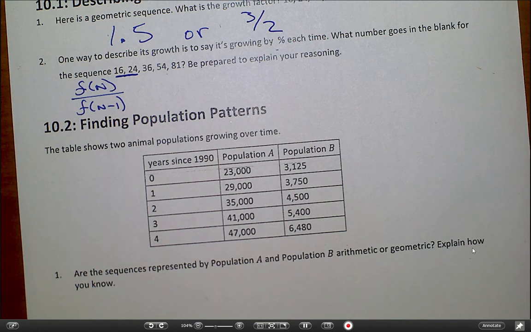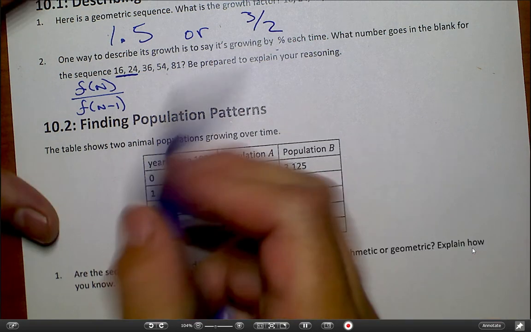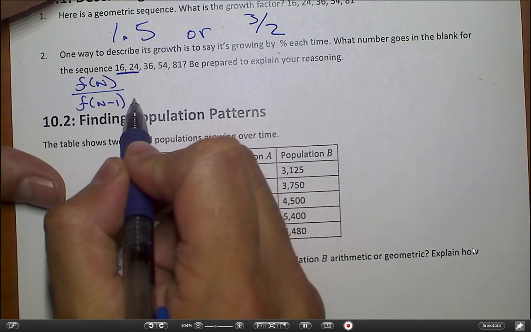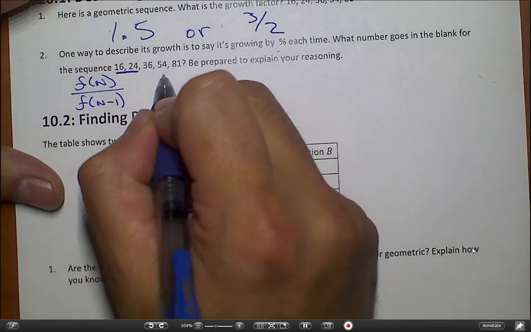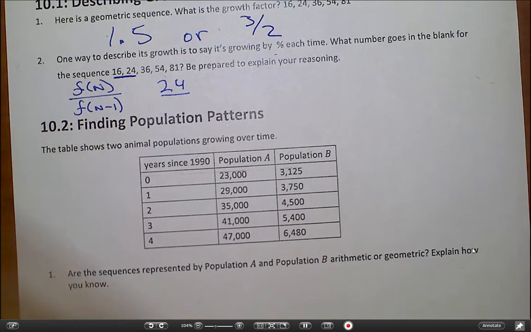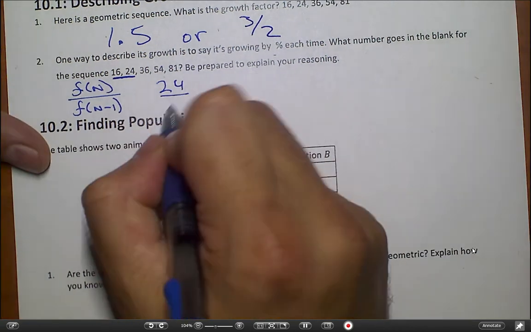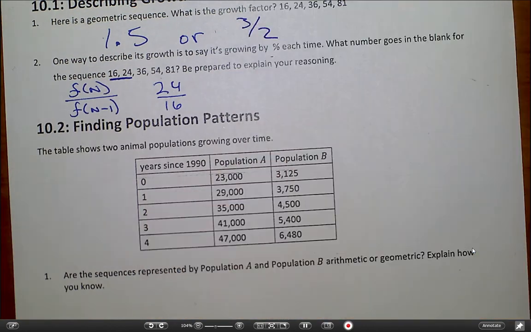So if I'm going to do that, I'm going to use these two numbers right here. f of n would be what? 24, over f of n minus 1, which is 16 because that's my previous term. Why could I not put 16 on top? There is no previous term for my first term. Very good. So now, 24 over 16. Go ahead, handy-dandy calculator, and mathinate that one, please.